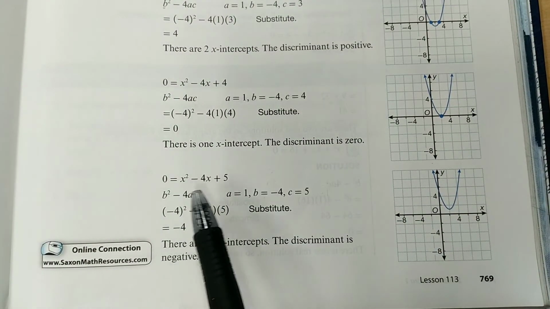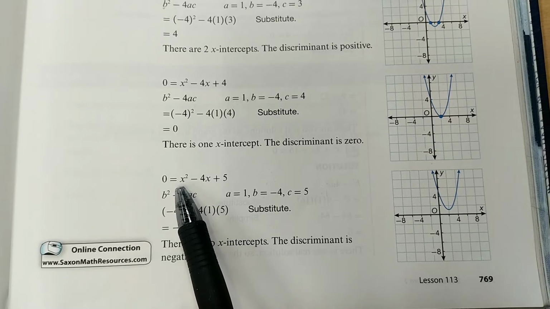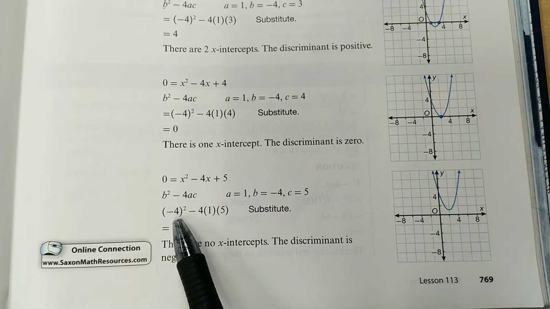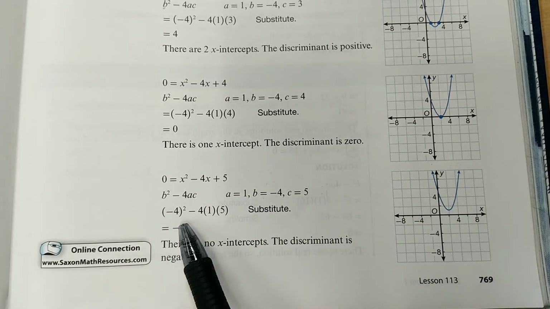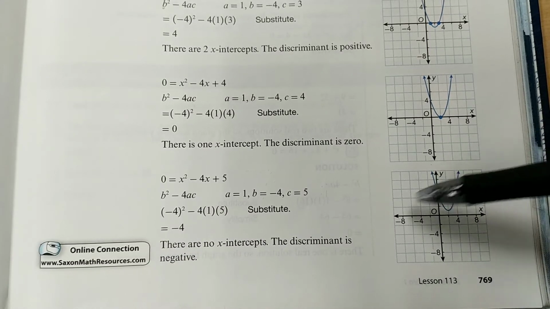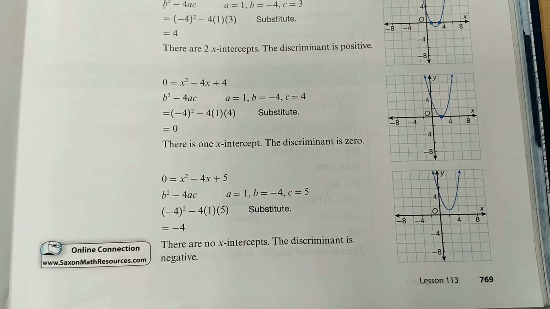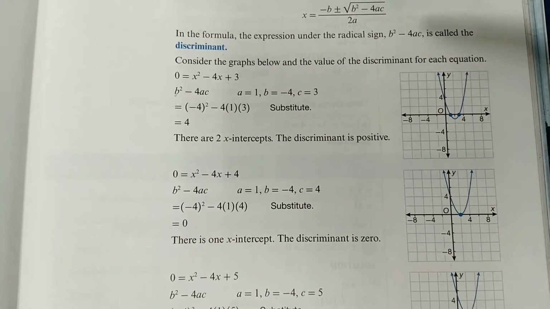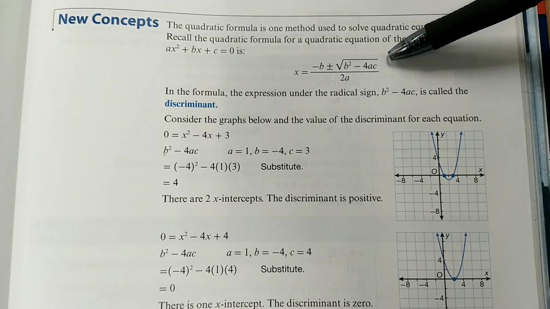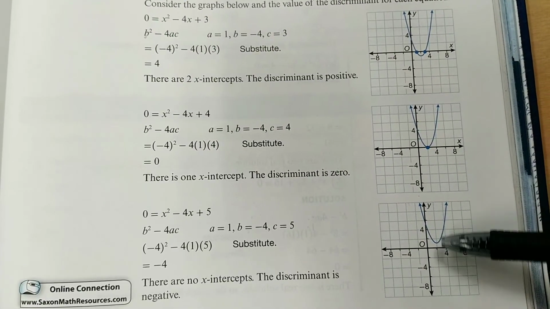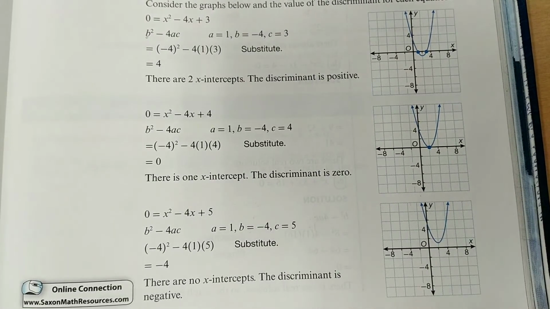Now, let's look at the last one: x squared minus 4x plus 5. A is 1, b is negative 4, c is 5. I plug that into b squared minus 4ac, so negative 4 squared minus 20 gives me negative 4. Looking at the graph, how many times does it cross the x-axis? The correct answer is none. If I put this discriminant back into my formula, it would cause the root of a negative number. There are no real roots. It crosses this line imaginarily only, and we'll talk about that in a later course.